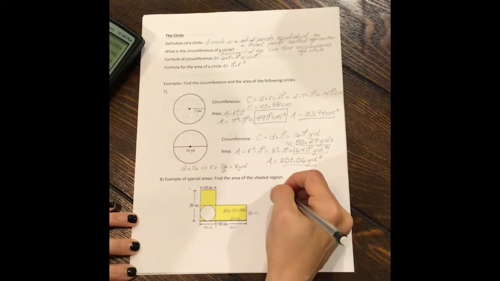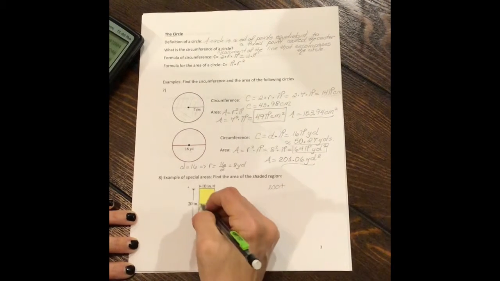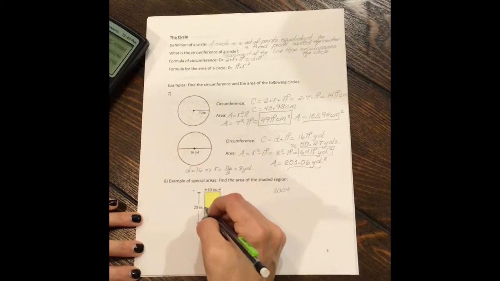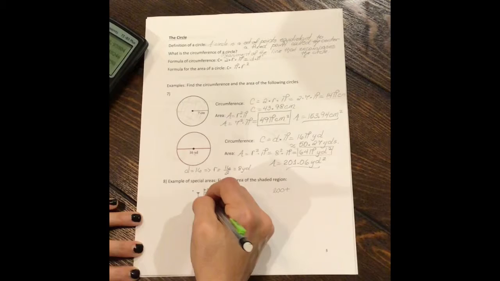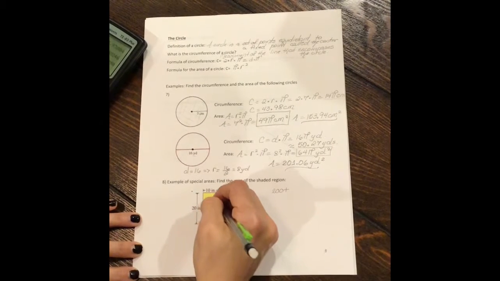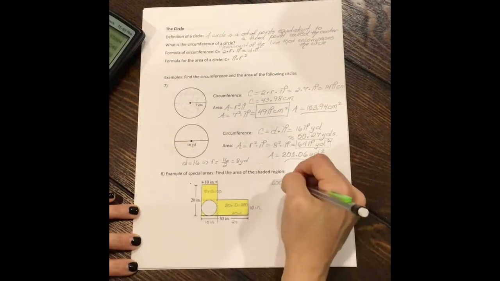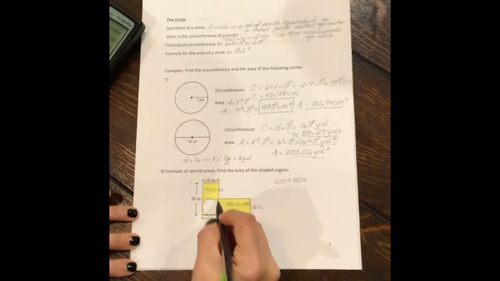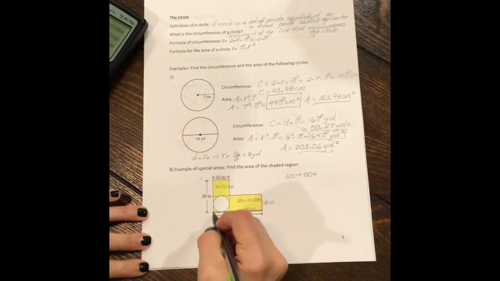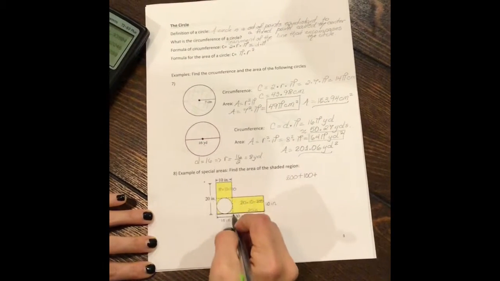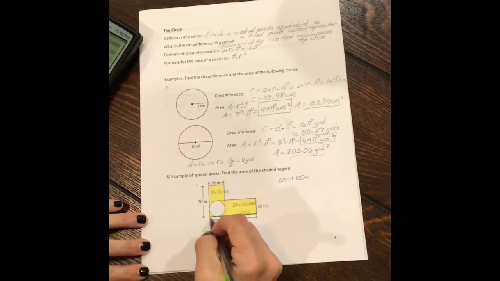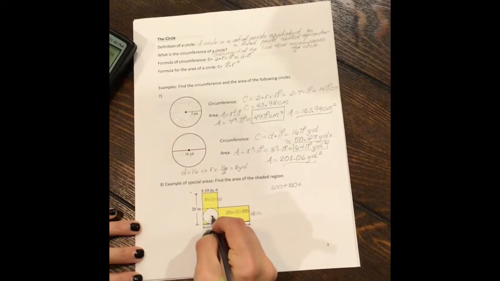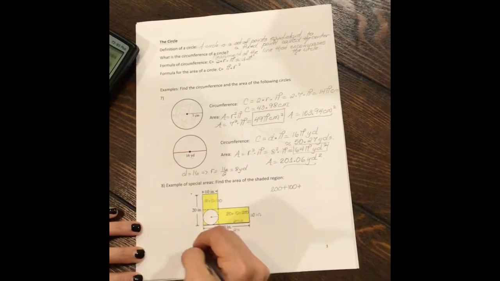We have 200 plus this whole square. That would be simple because we have a 10 by 10 square, which is 10 times 10, and that is 100. So we have 200 plus 100 plus these little pieces. This is the difficult part of the problem, where we have to find the area of the square and subtract the area of the circle from it, which is the white part.